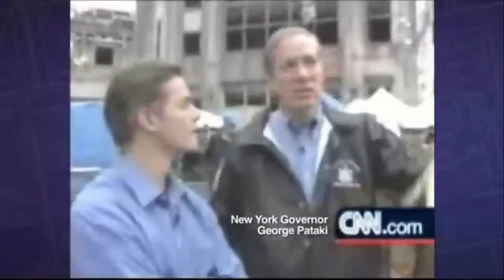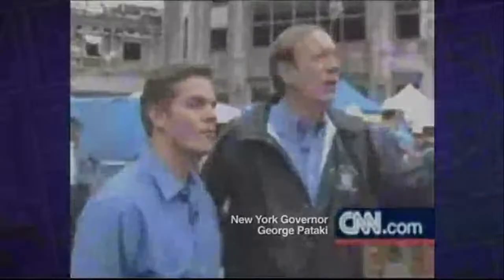pulverized. And I was down here Tuesday, and it was like you were on a foreign planet. All of lower Manhattan, not just this site, from river to river. There was dust, powder, 2-3 inches thick. The concrete was just pulverized.